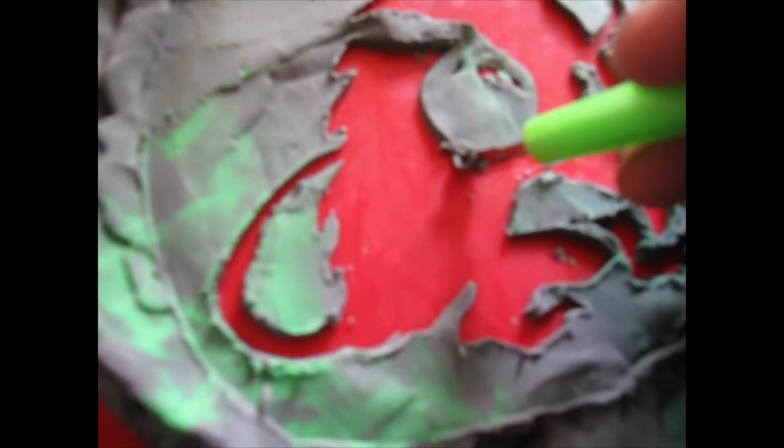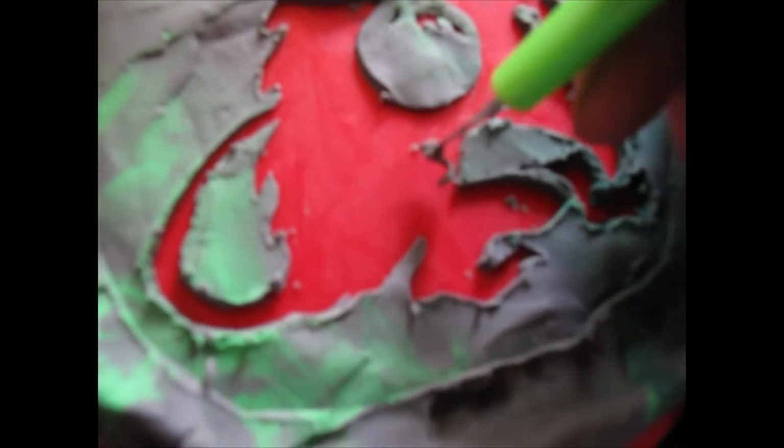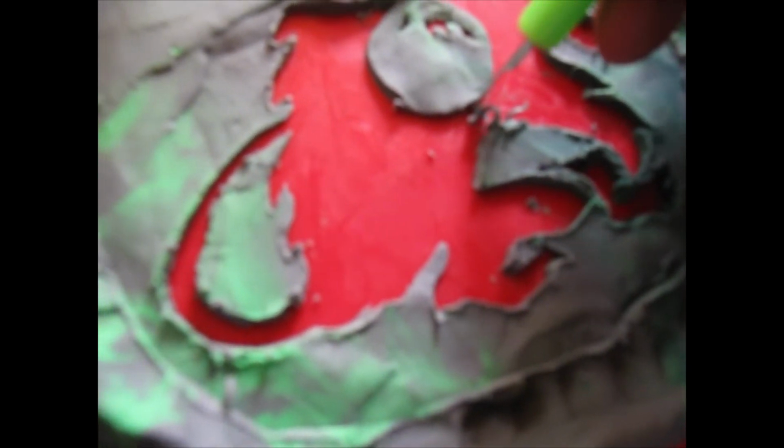So sometimes over the detailed areas you've got to press down what you want, like in this case it's the disc, and just redo the edge to make sure that you get that clean edge on your most important parts.